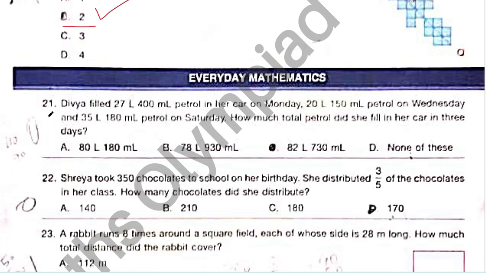So then we have question 21 from the section Everyday Mathematics. Divya filled 27 liter 400 milliliter petrol in her car on Monday, 20 liter 150 milliliter petrol on Wednesday, 35 liter 180 milliliter petrol on Saturday. So how much total petrol? This means we have to add all these three figures. So if we add, we'll get 82 liter 730 milliliter, which is option C.